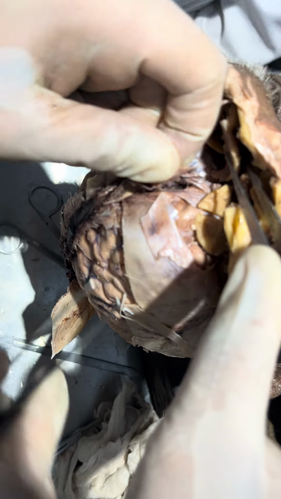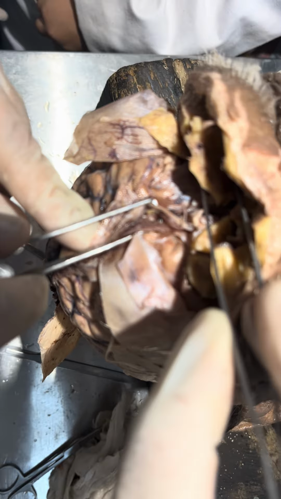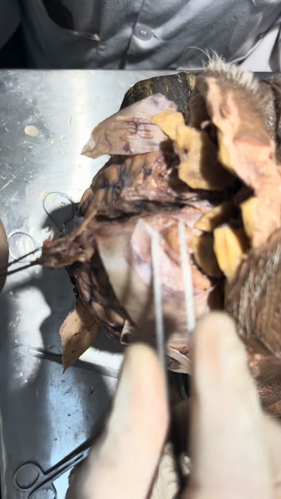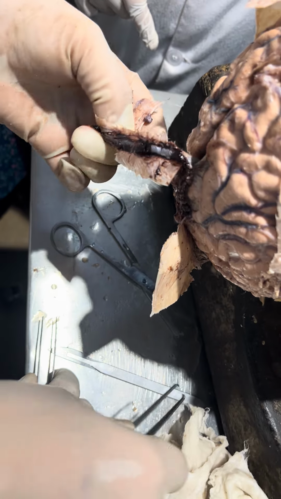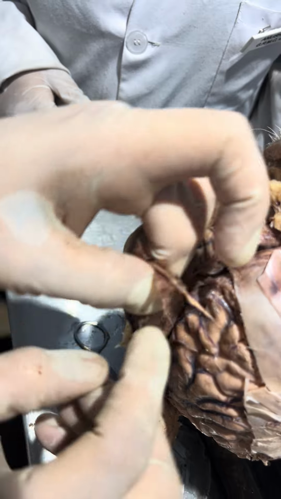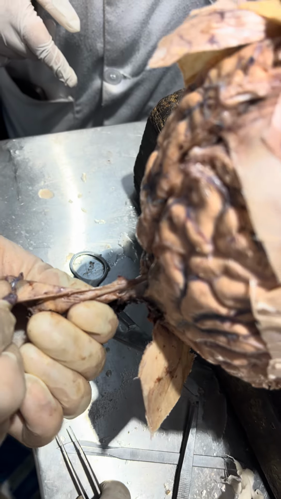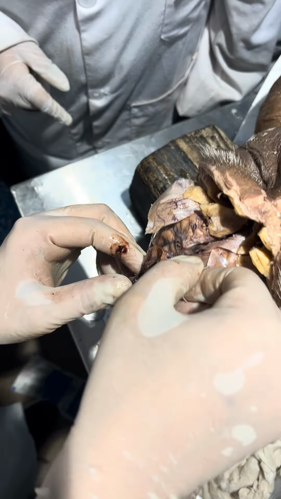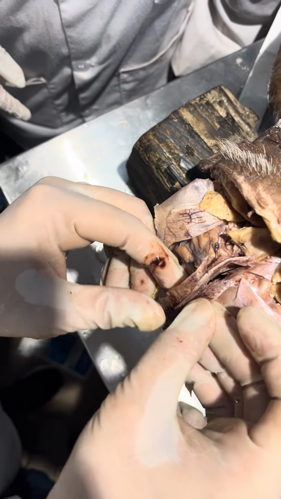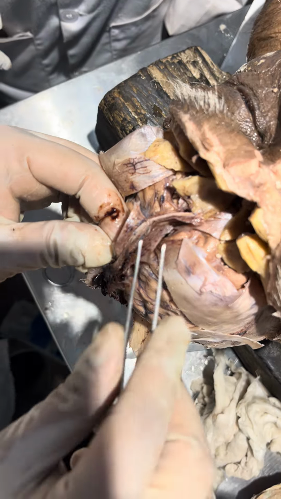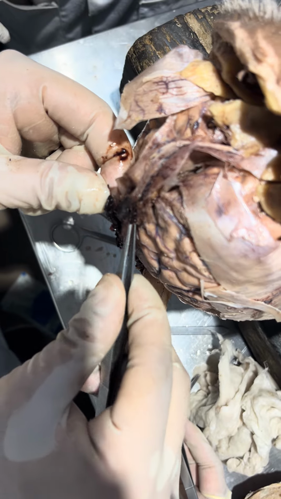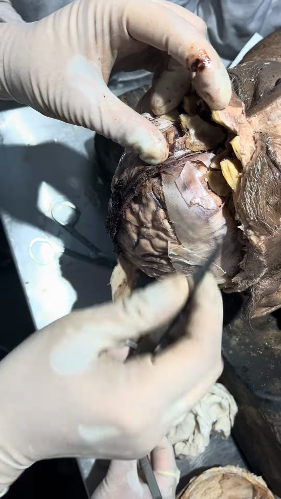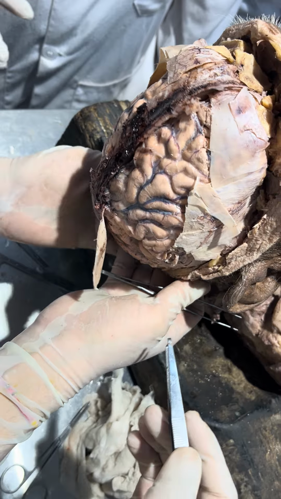This is the falx cerebri. You can see here, this is a sickle-shaped fold of dura mater, and this is the falx cerebri. You can see very clearly, in the upper margin of the sickle-shaped fold, that is the falx cerebri, you can very clearly see this is the superior sagittal sinus here.